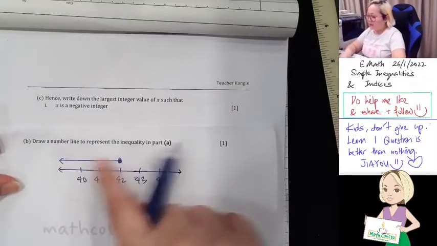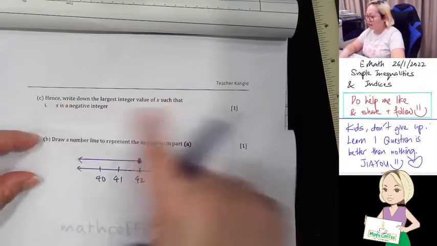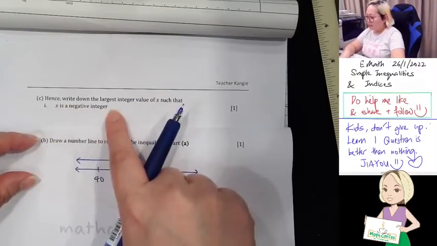So look at this range. X is less than or equals to 42. They say write down the largest integer value of x such that x is a negative integer.